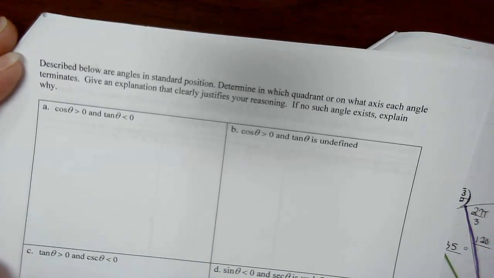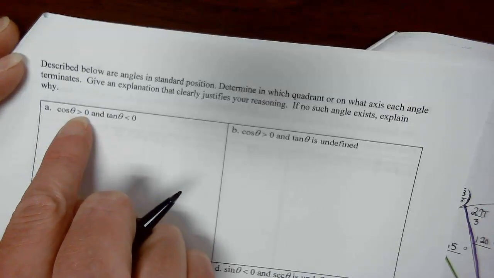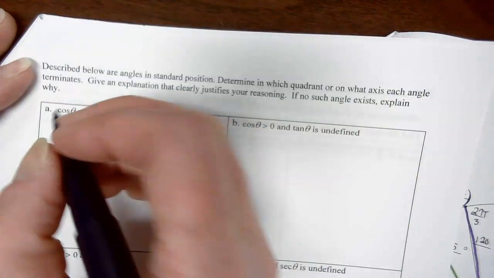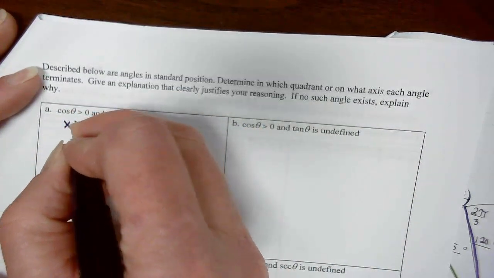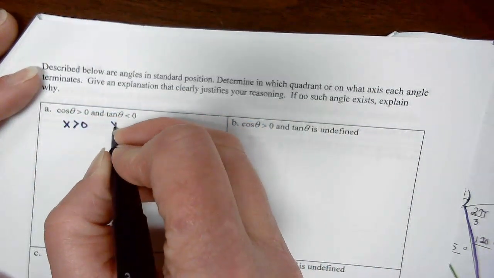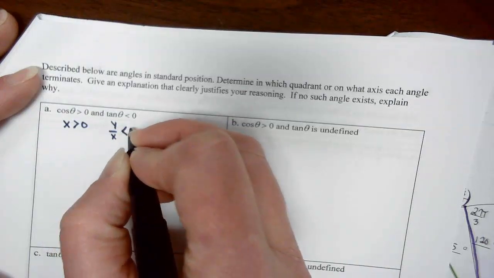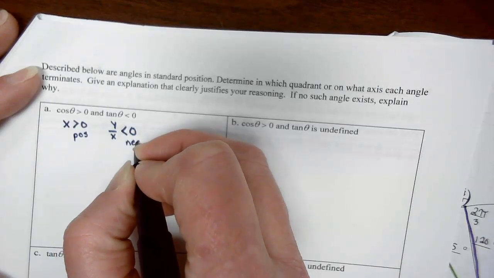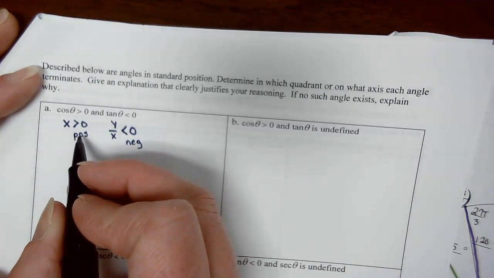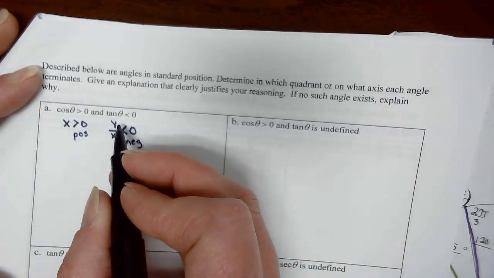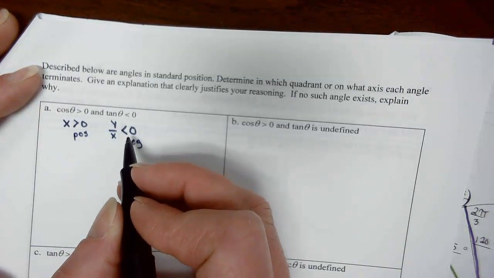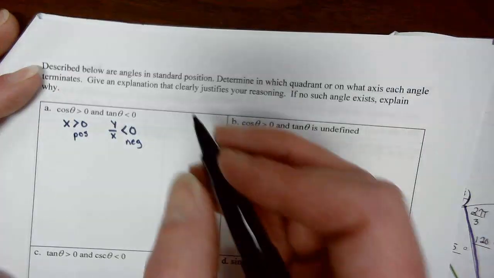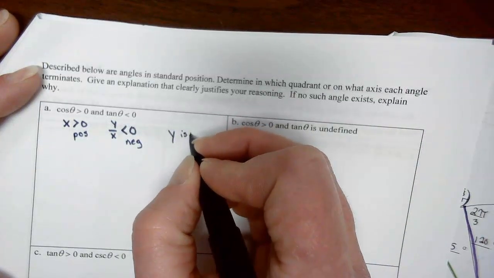All right, I also want to remind us of some things. Determining which quadrant we're in. So cosine is greater than 0. That means x is greater than 0. And tangent was y over x. So greater than 0 means it's positive. Less than 0 means it's negative. So if x is positive, but if I divide y by x, I get a negative number, that means y is negative.